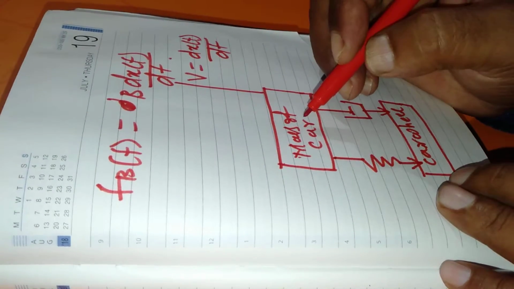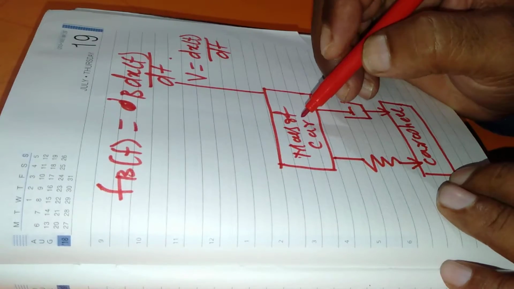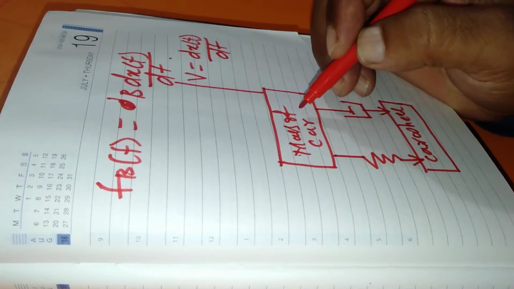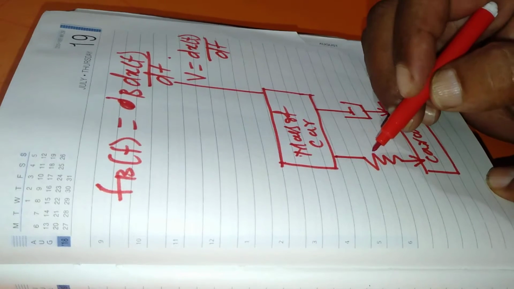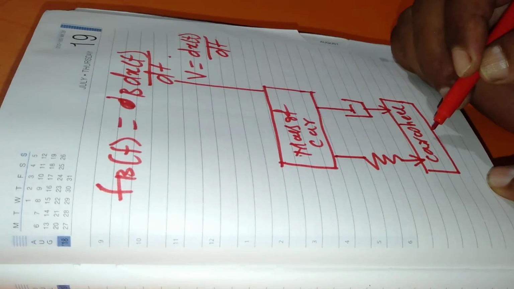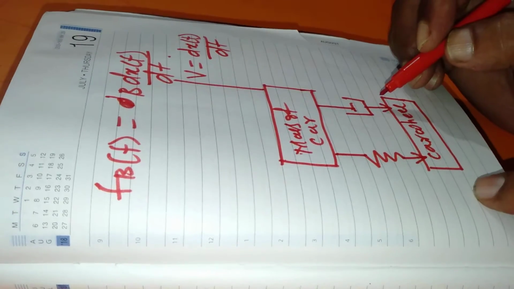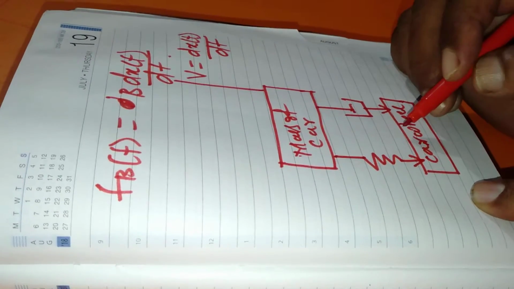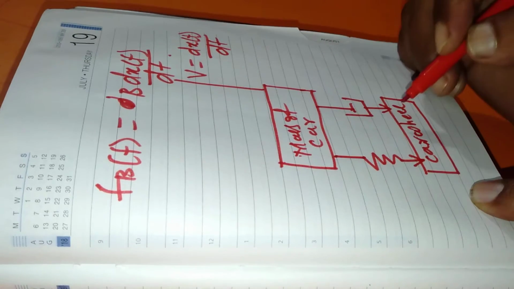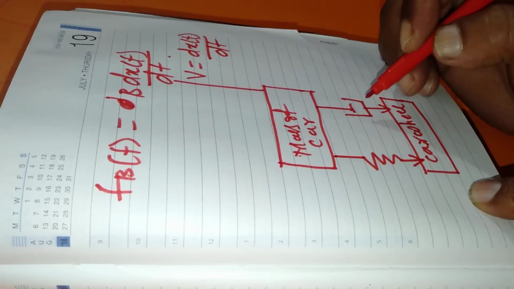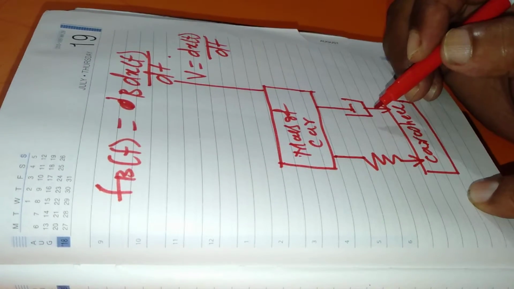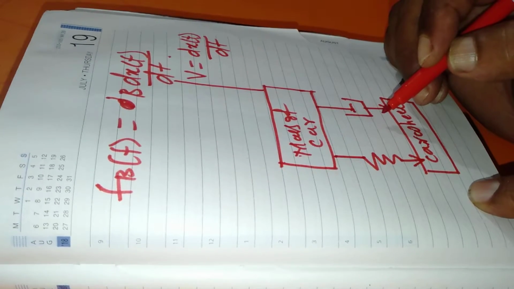So the mass of the car, or weight of the car, is called mass, and the wheel has the spring and damping system. So the car is the best example of a mechanical translational system.